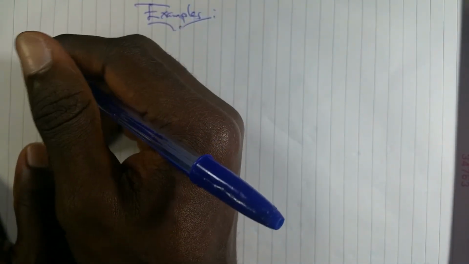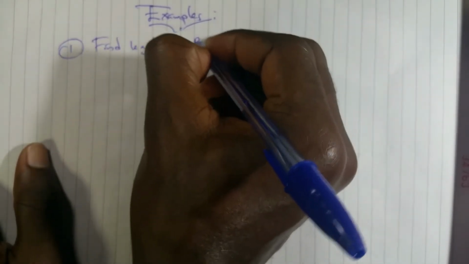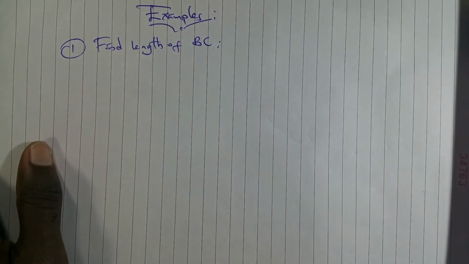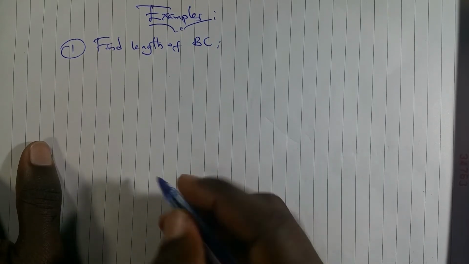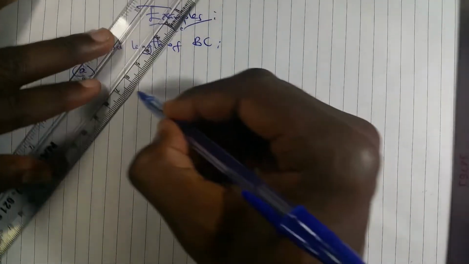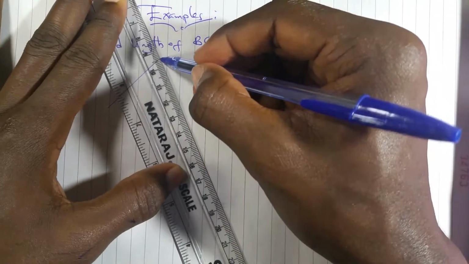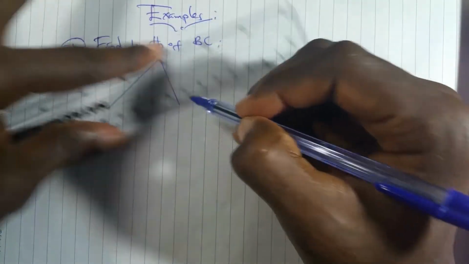Okay, the first one: find the length of the side BC in each of the following. I'm going to consider both cases, the first case and the second case. So let me have something like that for the first question.